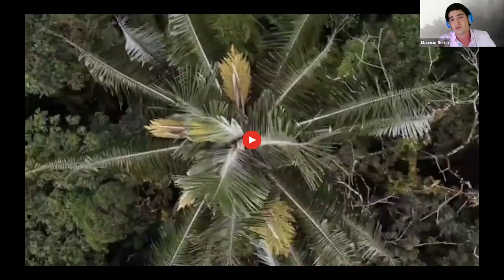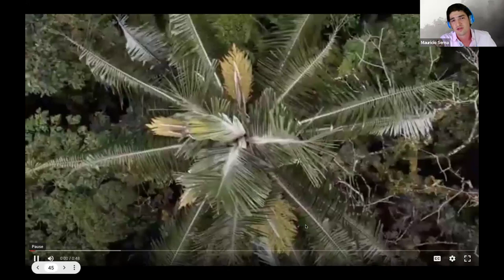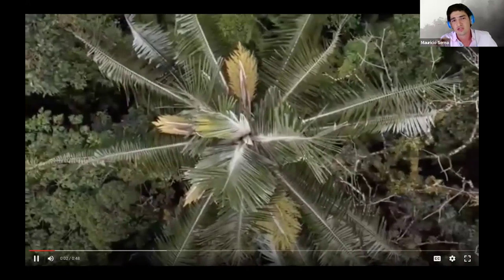All the pictures I've shown are from El Globo, and here you can watch a video about the wax palm. That's our national tree. The Colombian national tree is the wax palm, and this is the landscape that you're going to see at El Globo. I'm just going to let you watch the video.